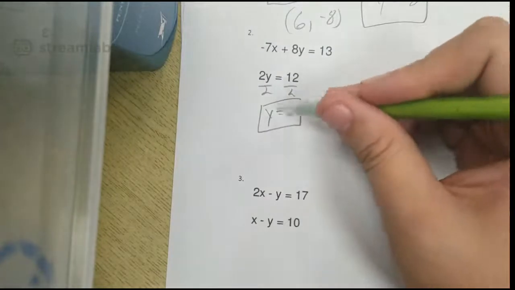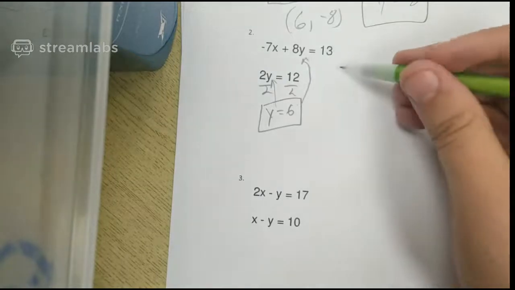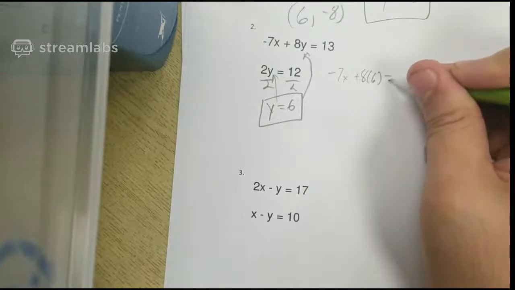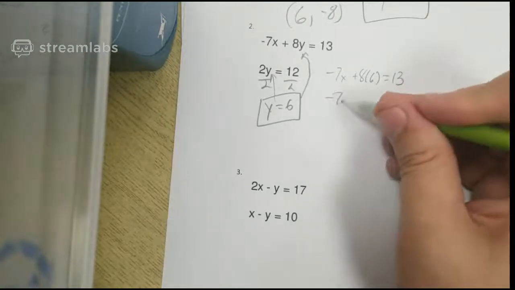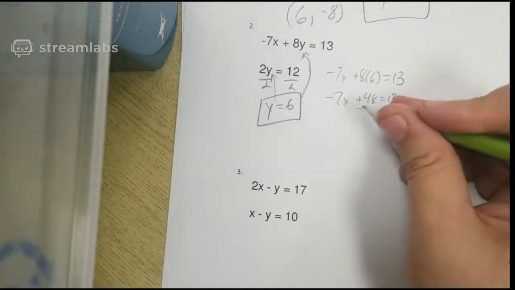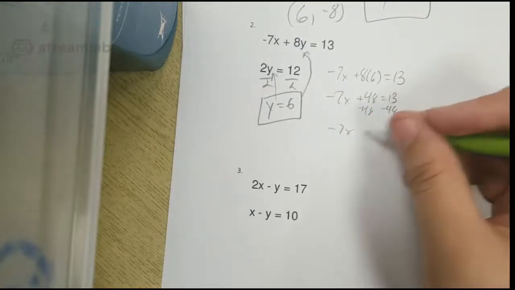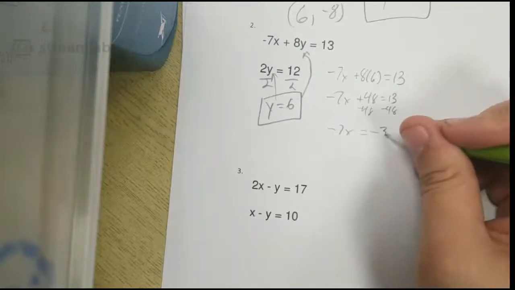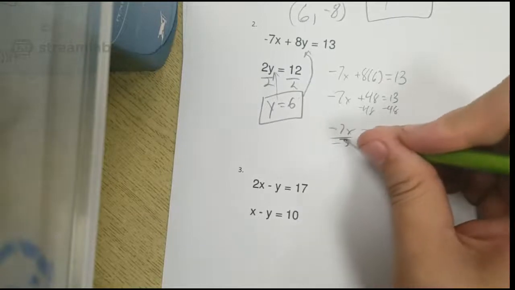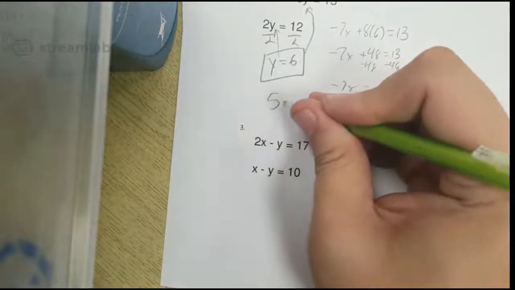So what I'm going to do, I can plug it back in here, but that doesn't prove anything for x. So I'm forced to plug it into the other equation. So negative 7x plus 8 times 6 equals 13. Negative 7x plus 48 equals 13, minus 48, negative 7x equals negative 35, divided by negative 7, divided by negative 7. x equals 5. So your final answer should be 5, comma 6.